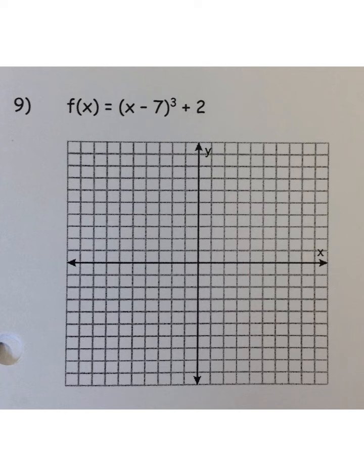Okay, so let's look at number 9. We've got a cubic. We're going to be moving to the right 7 and up 2. So 1, 2, 3, 4, 5, 6, 7, up 2. So there is your point of inflection. Now remember from there, go up 1 to the right 1 and go down 1 to the left 1. And then you can just sketch the general behavior of the curve, which is like that. Okay, that's all that's necessary for that one.